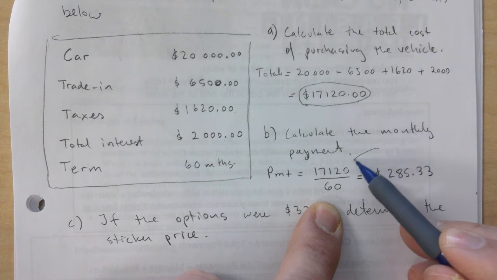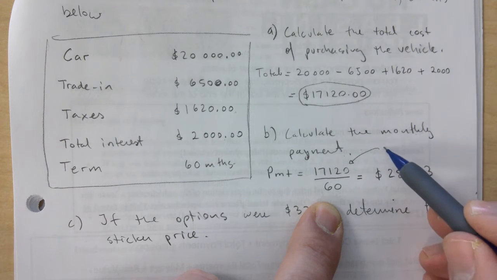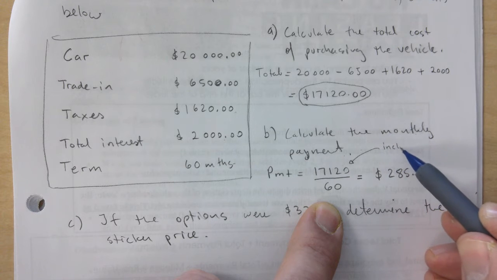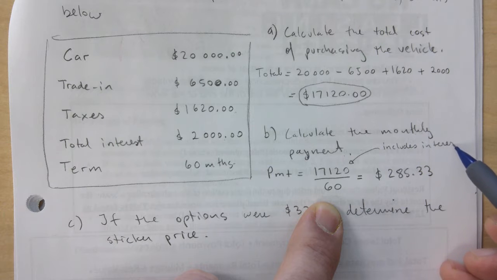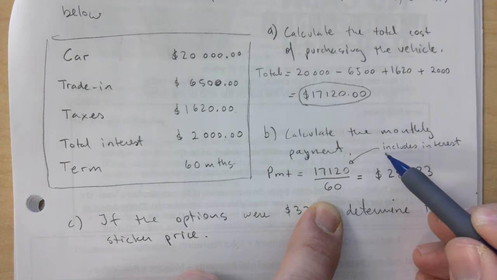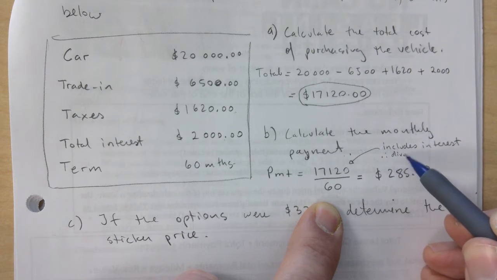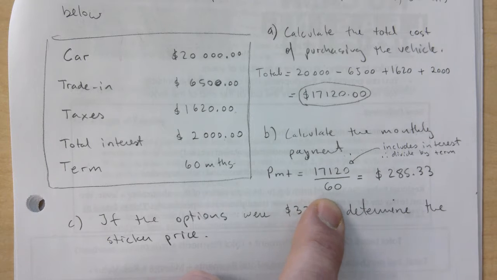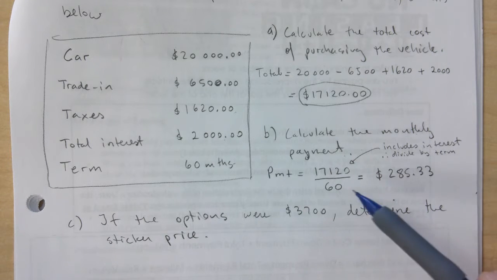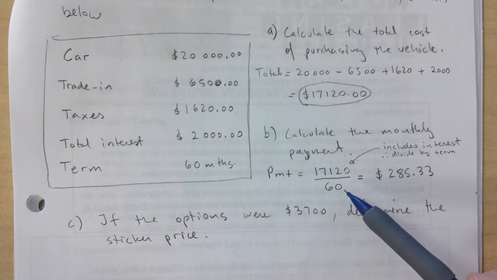I will say this includes interest. Therefore, divide by term. It's already including interest, so you can just say, well, if that's the total you've paid, you can just break it down into 60 payments, and that is your monthly payment there.